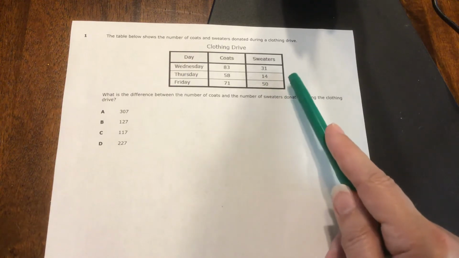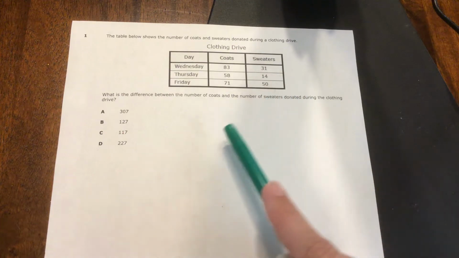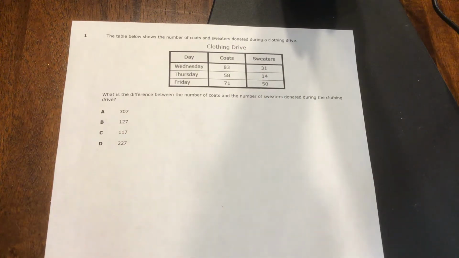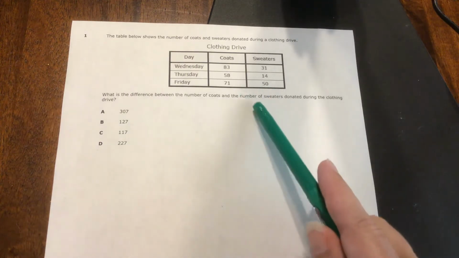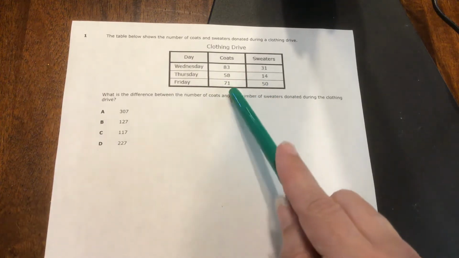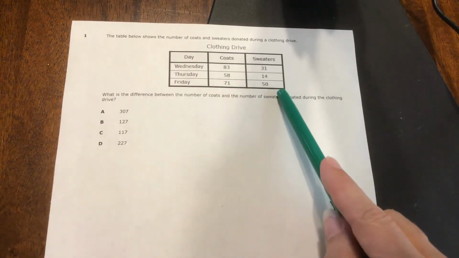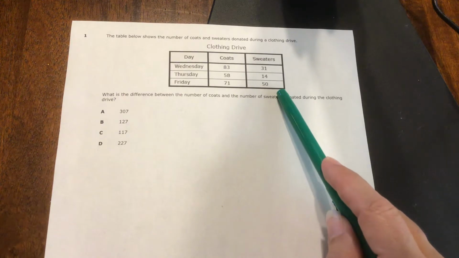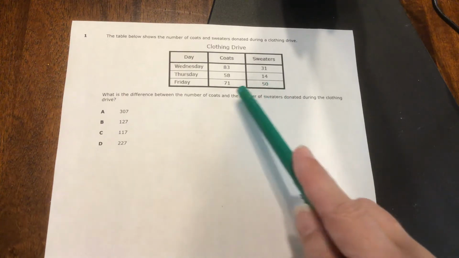It's of the utmost importance to understand what this table is telling us before we even try to begin attacking the problem or trying to answer the question. Just glancing over it, I can see that every day there were more coats donated than sweaters, by a pretty significant amount each day.